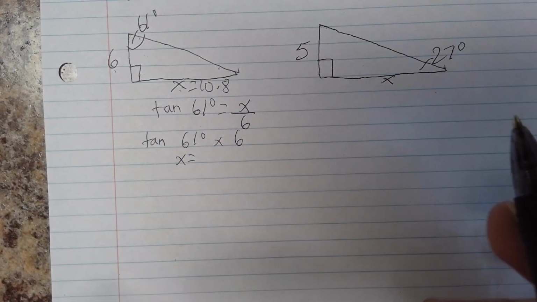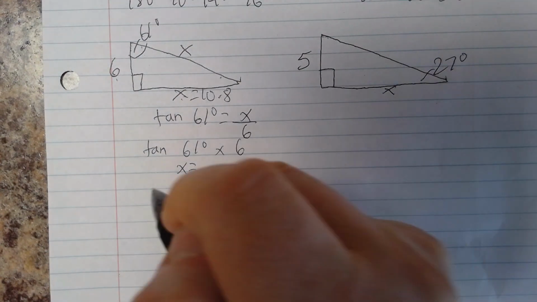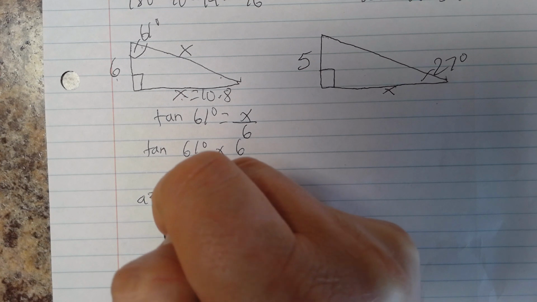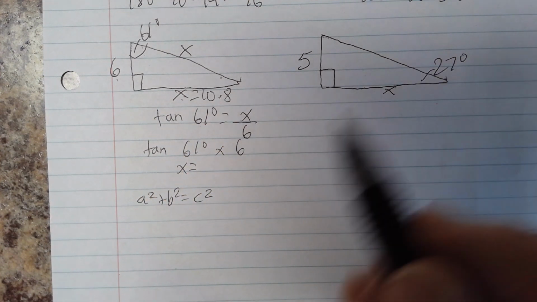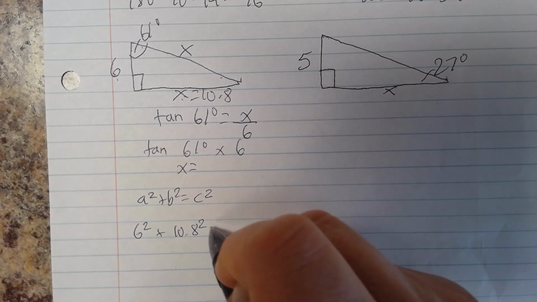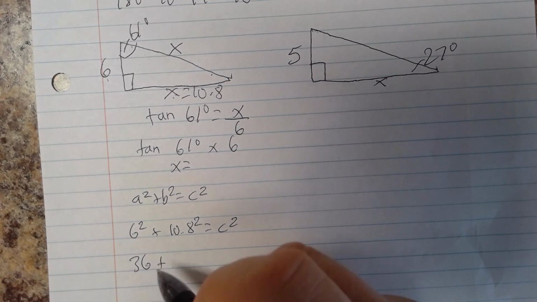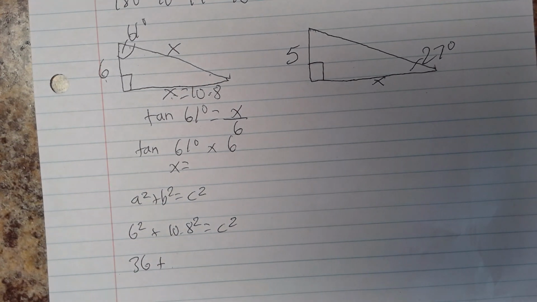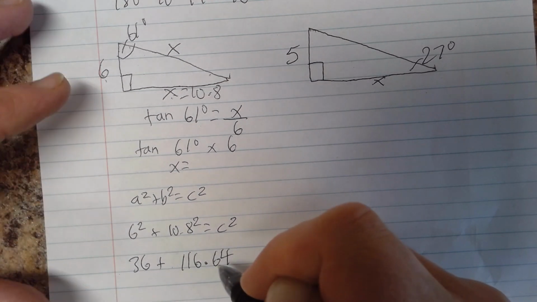And I'm going to just finish the job here. Find the hypotenuse, the long side. A squared plus b squared equals c squared. Right? So we have a, which is 6. We have b, which is 10.8. We're trying to find c. 6 squared is 36. 10.8 times 10.8 is 116.64.